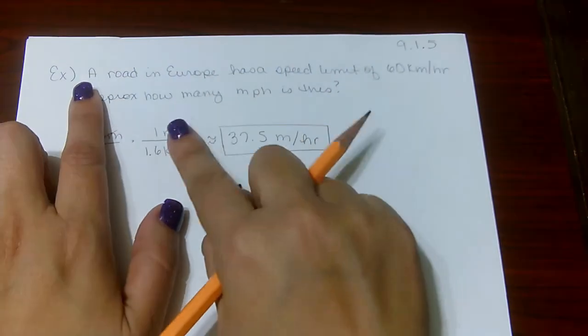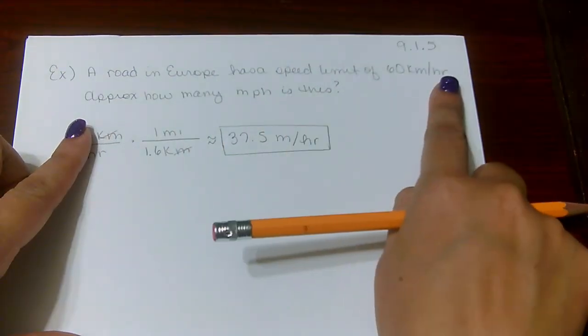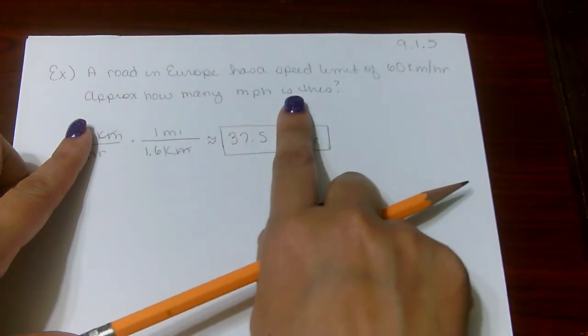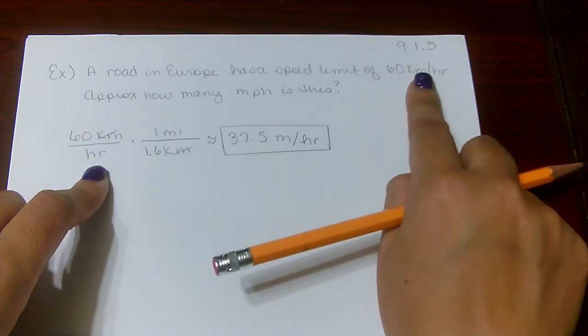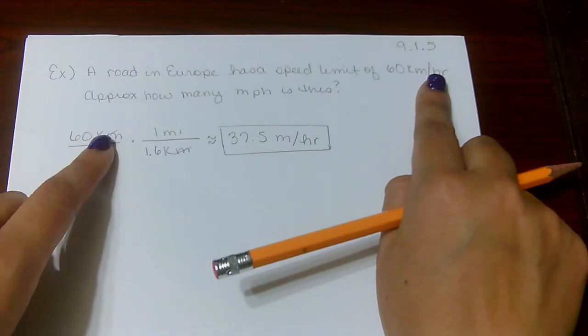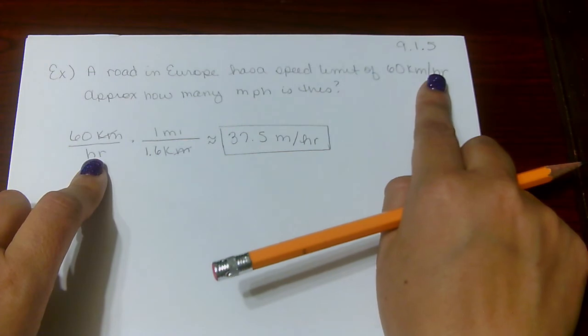Last problem says a road in Europe has a speed limit of 60 kilometers per hour. Approximately how many miles per hour is this? So in this particular case, notice that our units are in a fraction form. So I split it up as 60 kilometers goes in the numerator, the hour goes in the denominator, right?